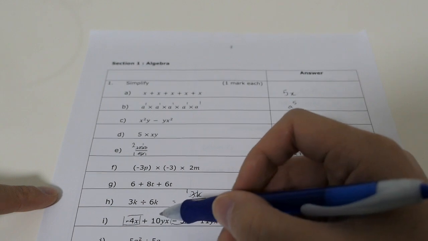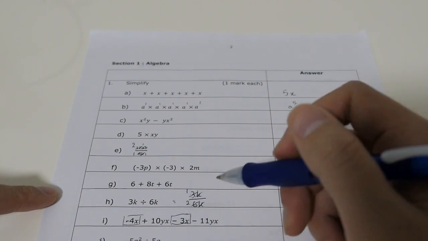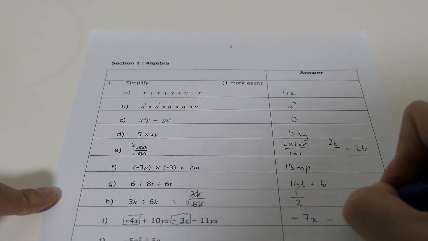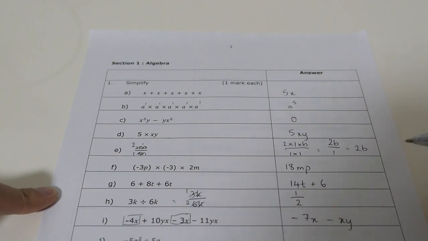Next one, positive 10xy, take away 11xy. 10 take away 11. Negative 1. We don't write the 1.